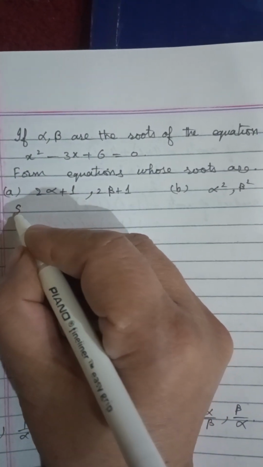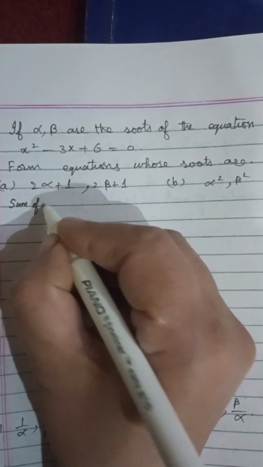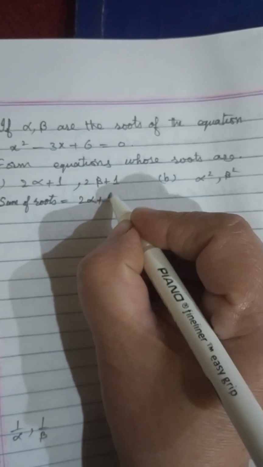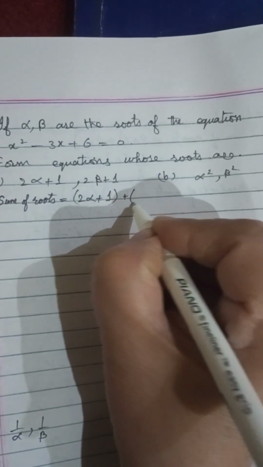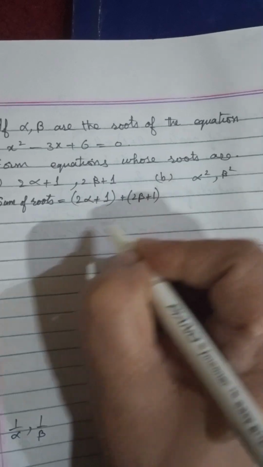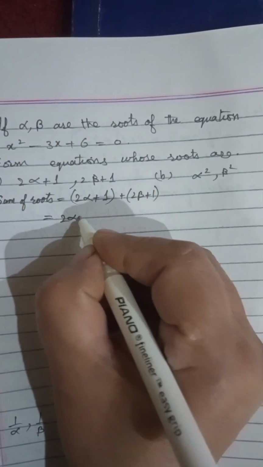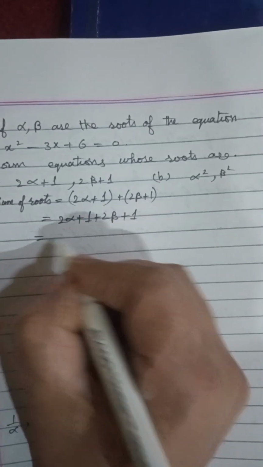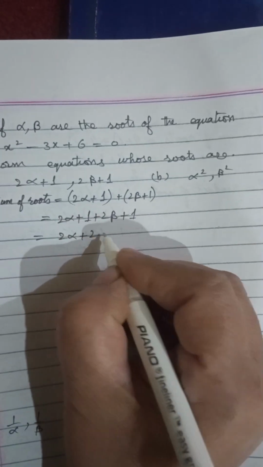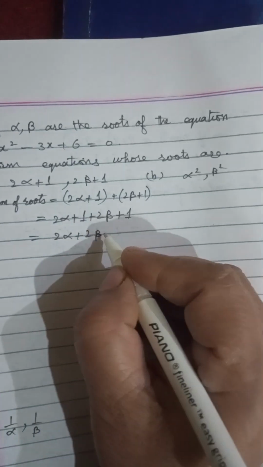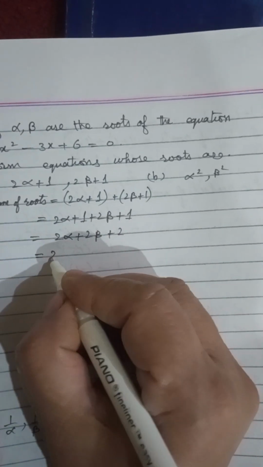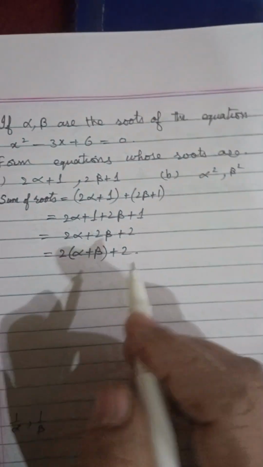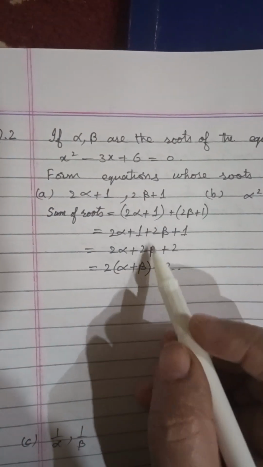So we have to find out the sum of the roots of the required equation, which is equal to 2 alpha plus 1 plus 2 beta plus 1, which will be equal to 2 alpha plus 2 beta plus 1 plus 1, which is equal to 2 into alpha plus beta, plus 2. This is the sum of the roots of the required equation.